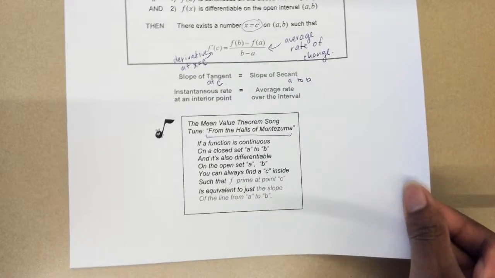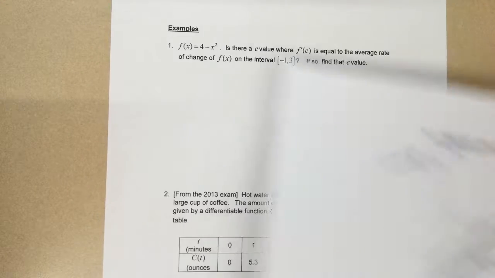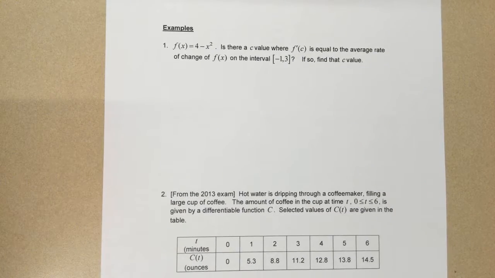So these notes are really short. There's only 2 pages, 1 page front and back. So let's get right into the examples.